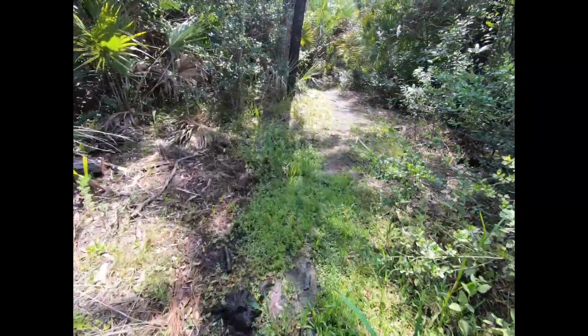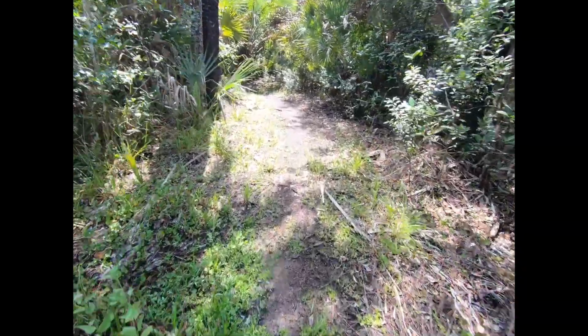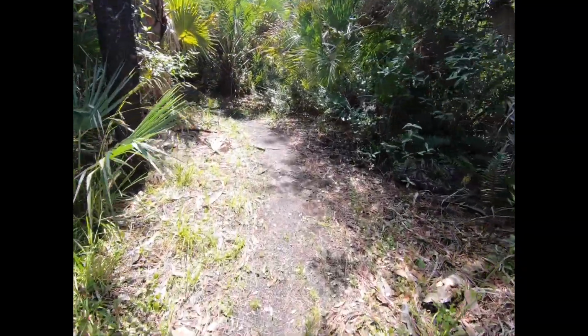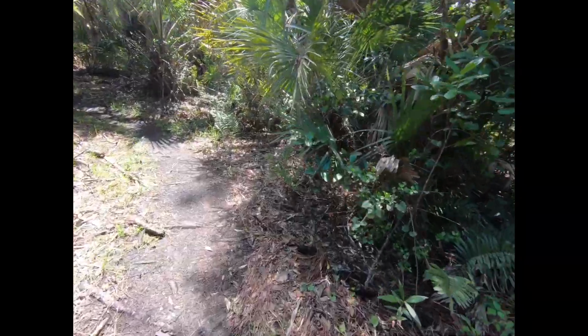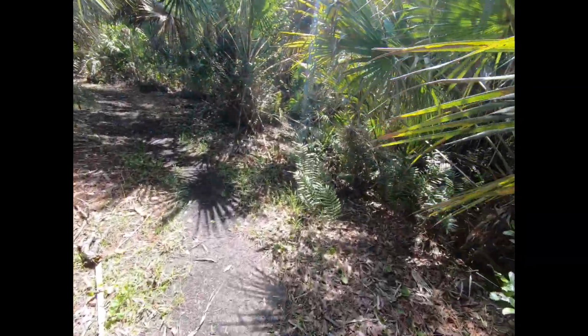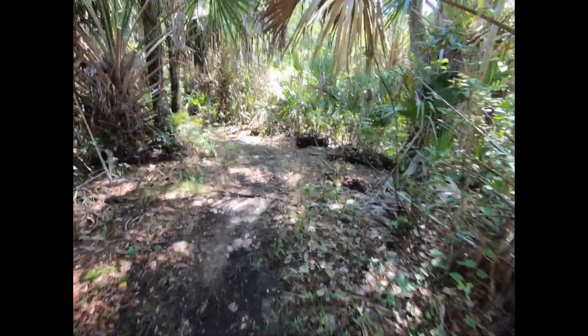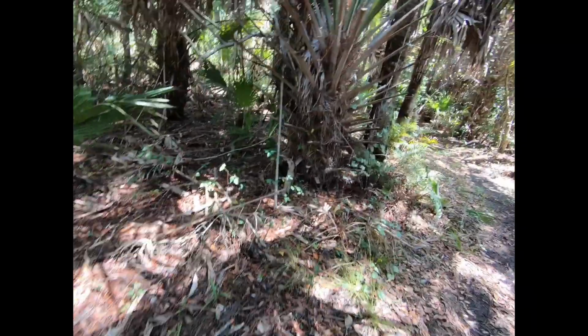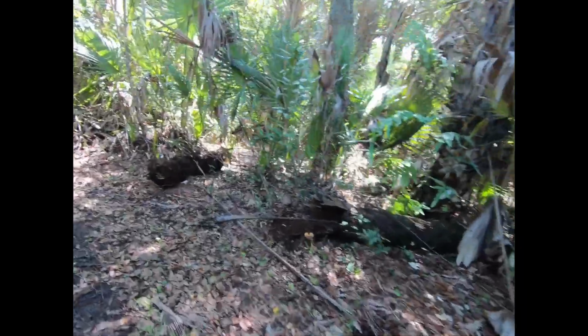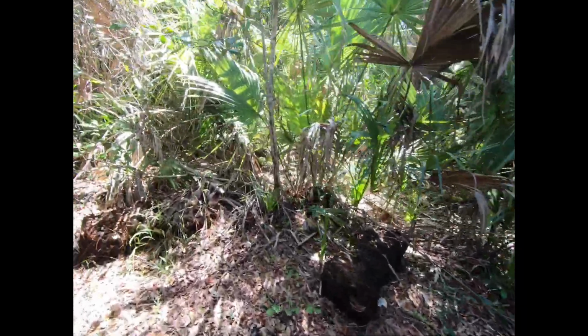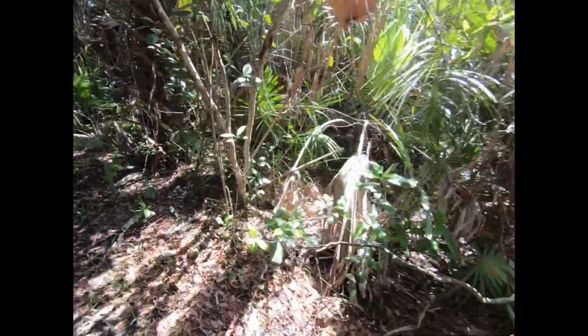All right, so we're walking through this area that I described earlier as an ecotone. It's hard to notice, but one of the most distinct changes is that we're getting a little bit more shade here, and we're starting to see less and less vegetation on the ground below us.